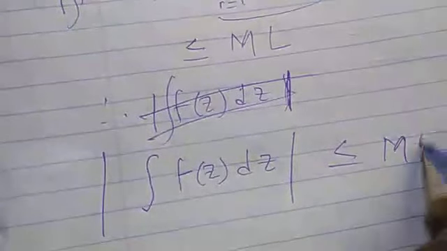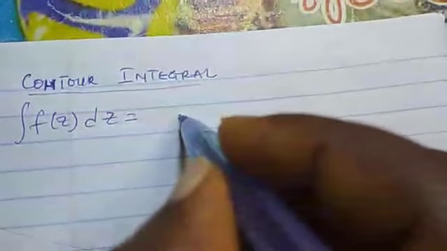Is less than or equal to m. So now we consider the contour integral. That is a complex line integral. When we are evaluating a line integral in the complex plane, we call it a contour integral. And we are familiar with line integrals from our linear analysis.